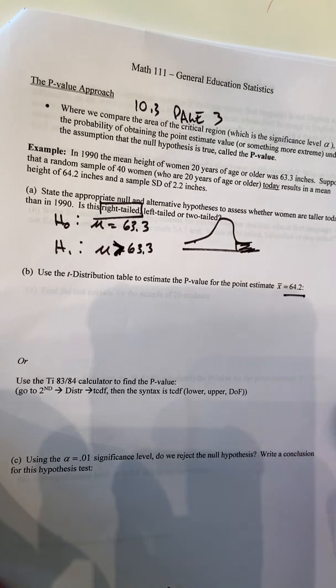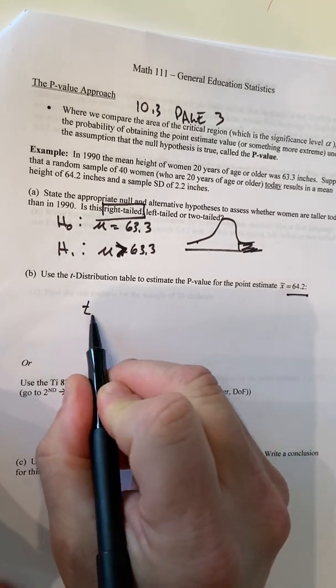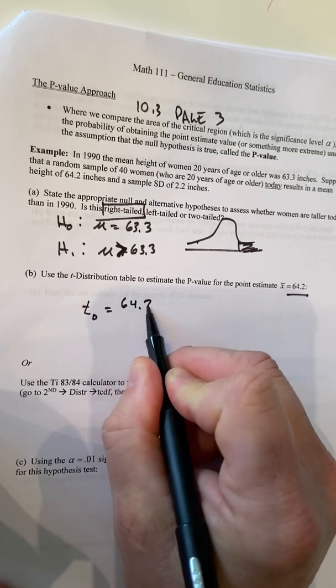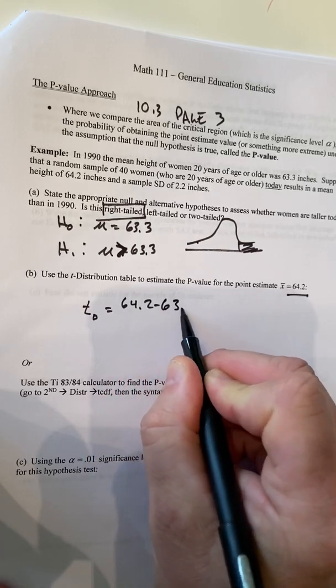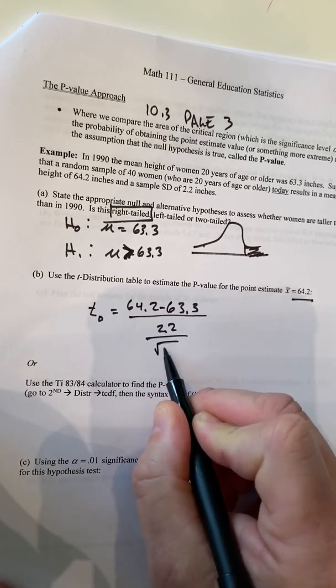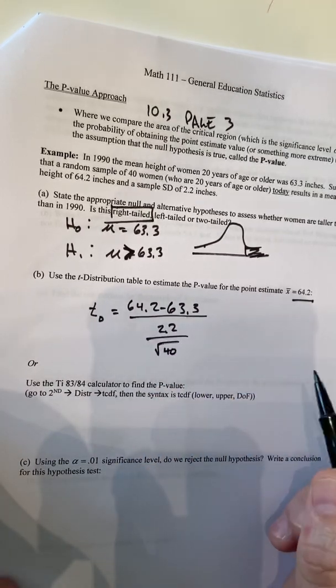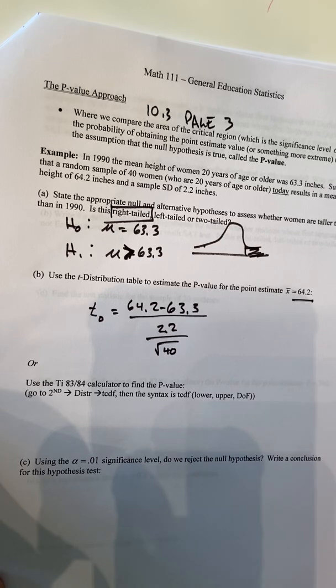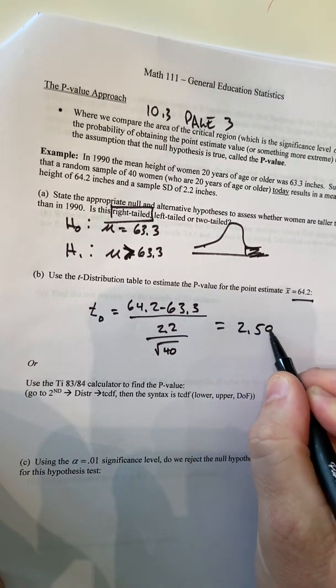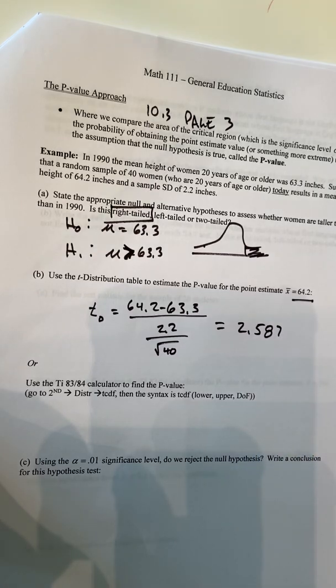64.2. So just like the last computation, we take our 64.2 minus 63.3 divided by 2.2 over the square root of 40. Those are our values for this particular problem, and we get 2.587. Now, I know the completed notes talk about shoving this into our calculator.